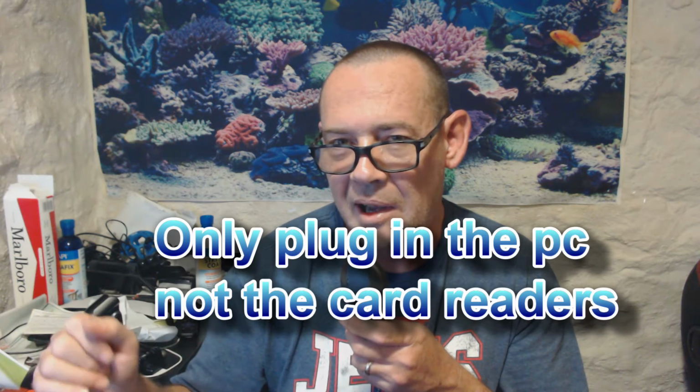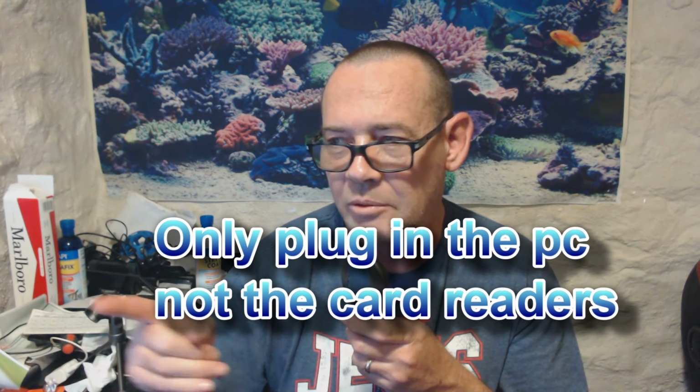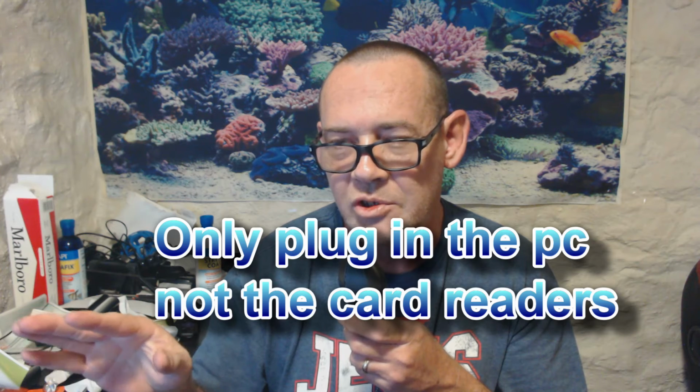So what you need to do is unplug your computer, unplug every single flash card reader group of wires from your computer, plug it back in. Now go back and reload Windows and you won't have any issues at all.